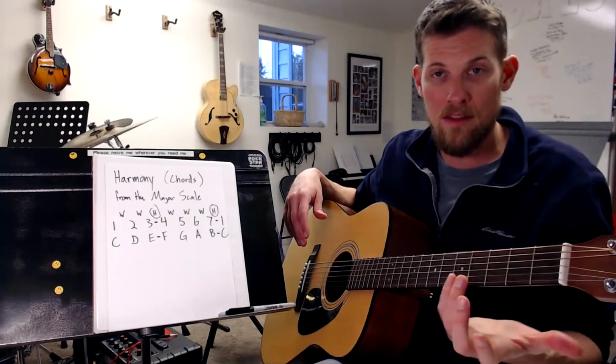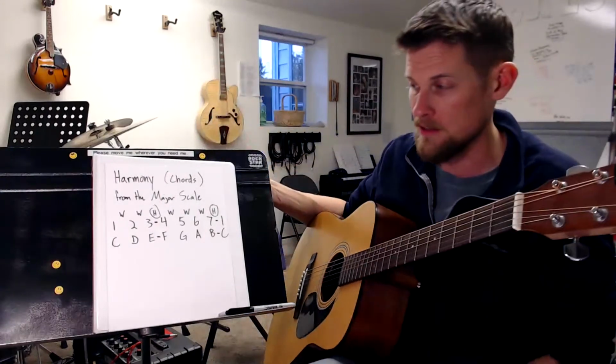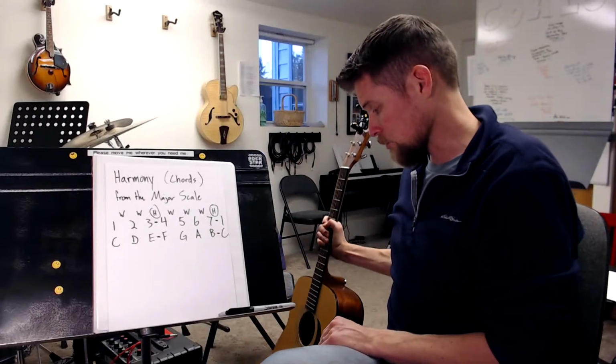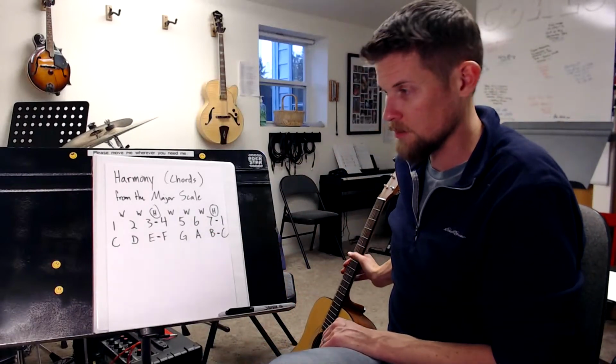If we start on any other note, we end up with some sharps or some flats in there. We have to manipulate the names of the notes to make it work. So that's why the C major scale is a good starting point.